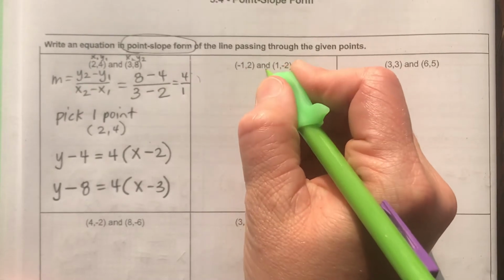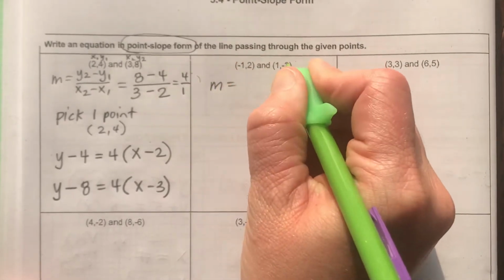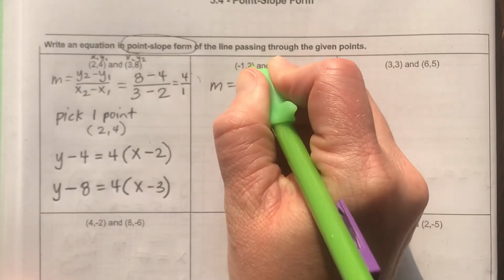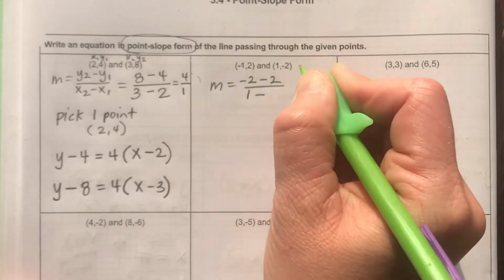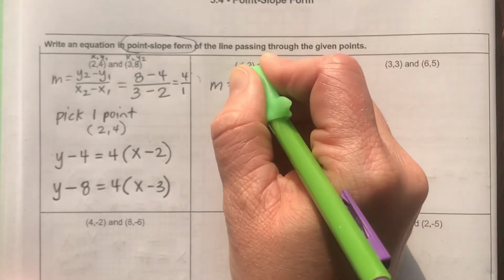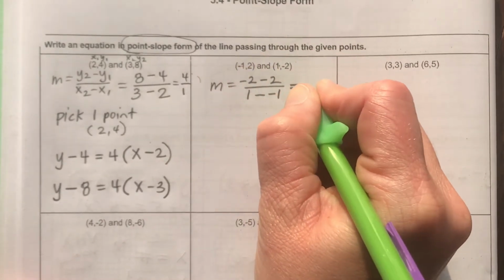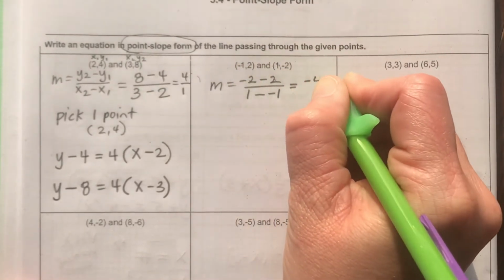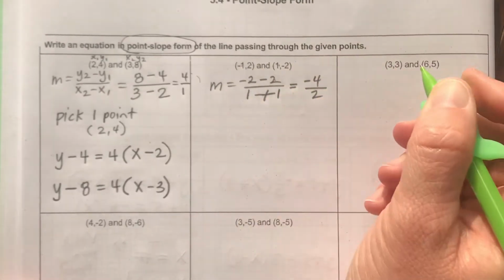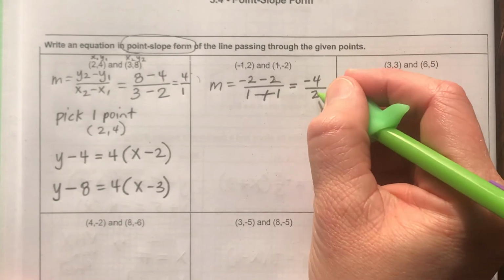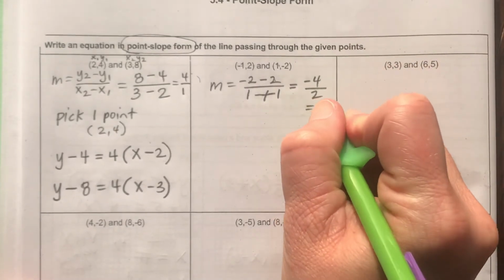All right, now again, I'm going to start with finding my slope. So -2, the second y value, minus the first, and then 1 minus the second x value minus the first x value is going to be -2 minus 2 or -4, and 1 minus -1 or plus 1 would be 2. So my slope here is going to be -2.